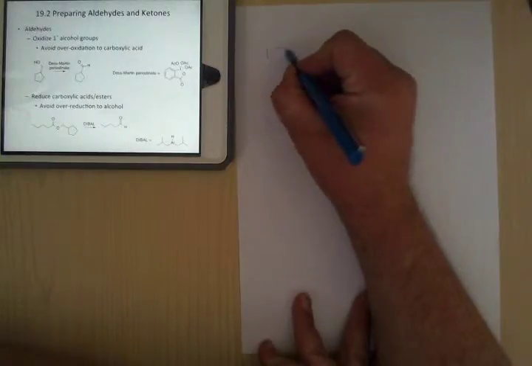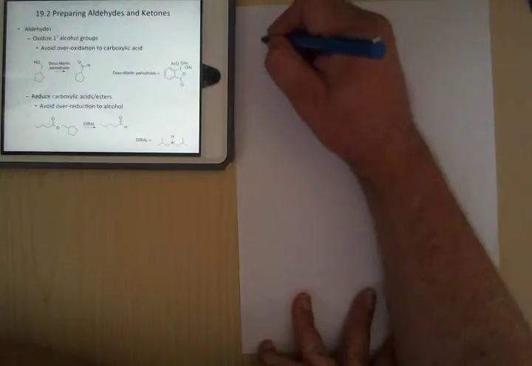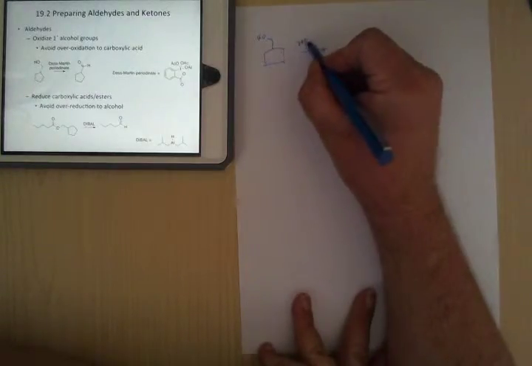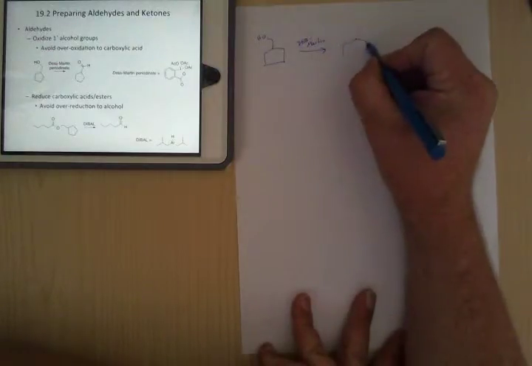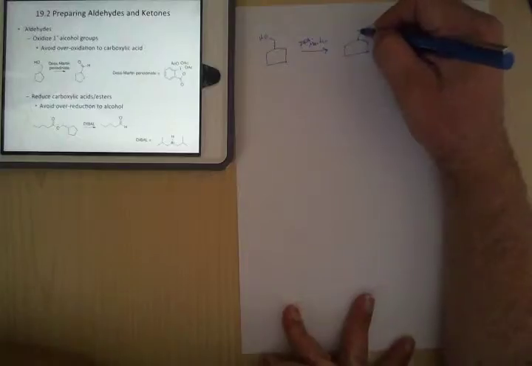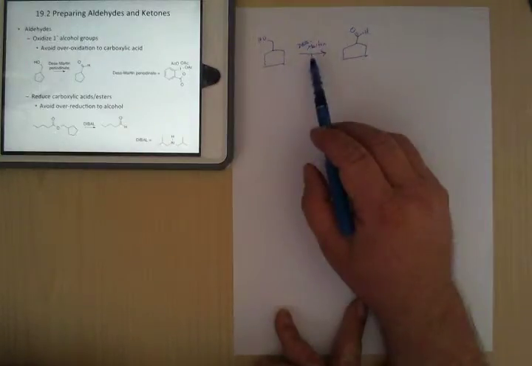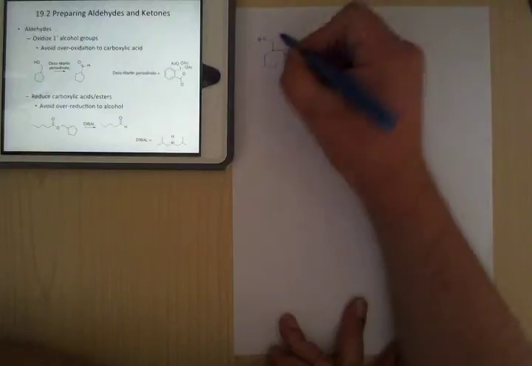one of the more common methods of doing this, right, so with that, is to take a primary alcohol here like this and oxidizing it with Des-Martin to form this. Okay, Des-Martin periodinane, that's the compound there. I'm just going to call it Des-Martin. That's what everybody calls it. With that, but you can notice an oxidation, right?